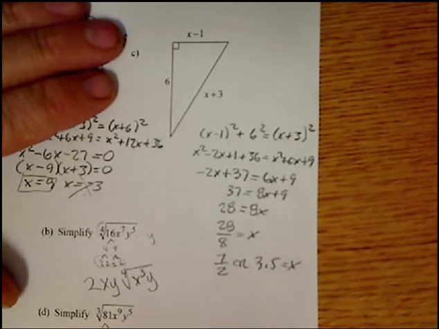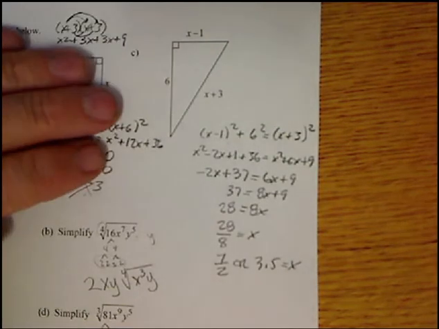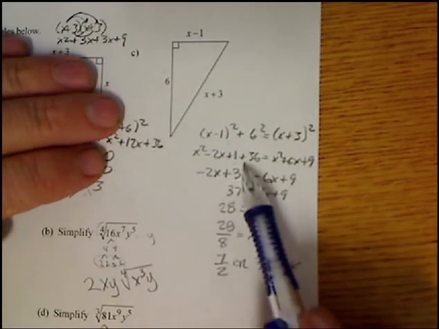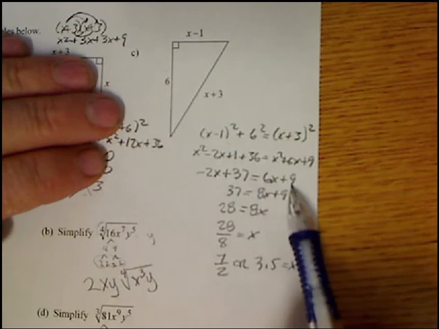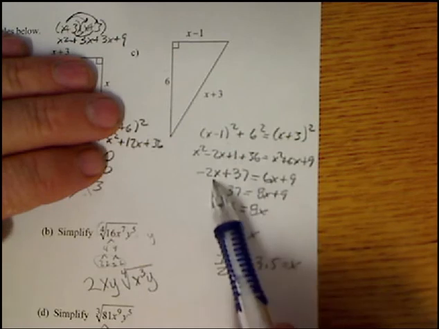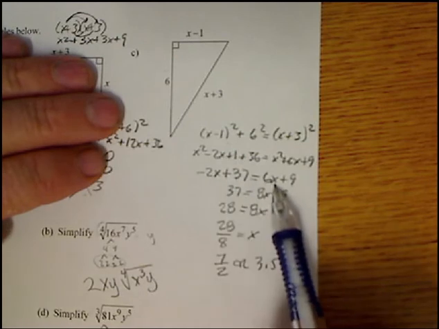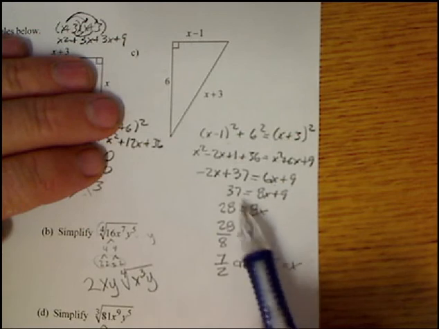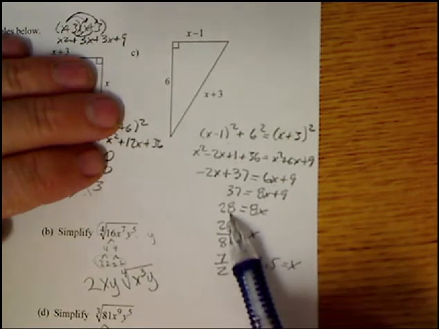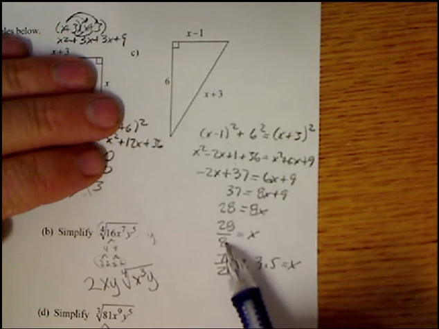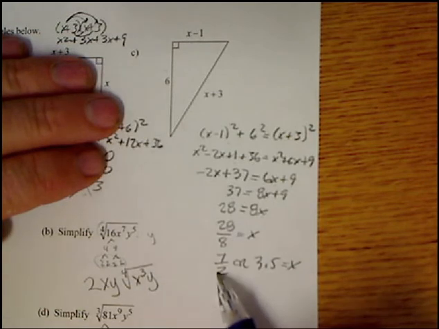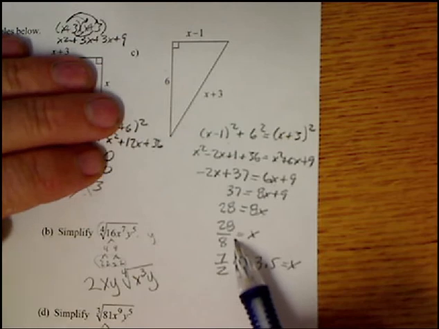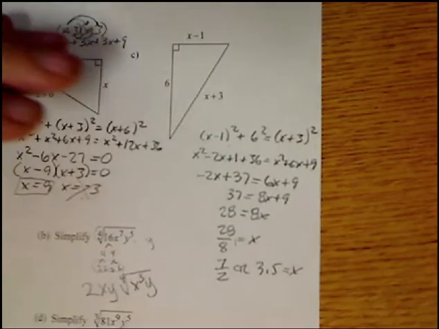Subtract x squared from both sides. So the x squareds nicely drop off. Then I get negative 2x plus 37 equals 6x plus 9. I'm going to add 2x to both sides, so I keep my x's positive. Subtract 9. I get 28 is equal to 8x. Divide by 8. Get 28 over 8, which you could divide on your calculator or reduce it. You get 7/2. 28 over 8 is actually okay too.